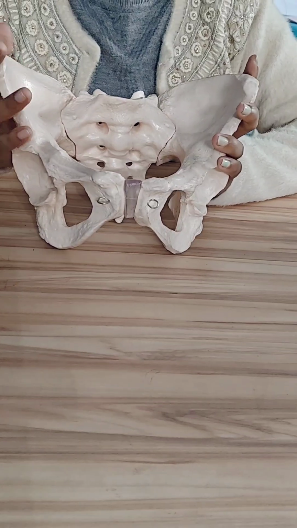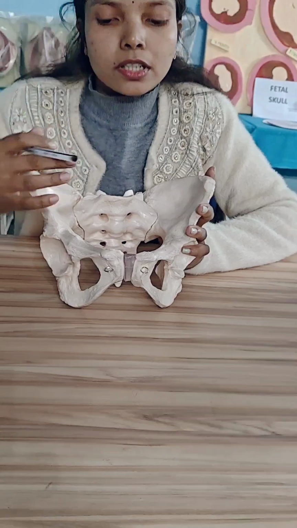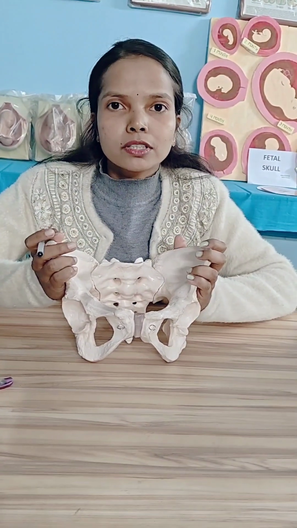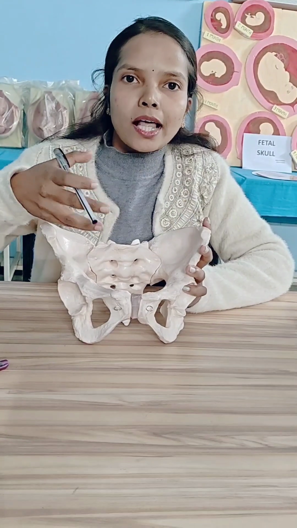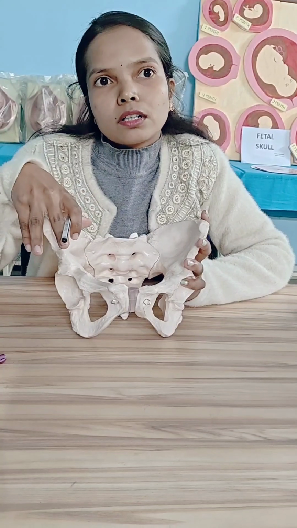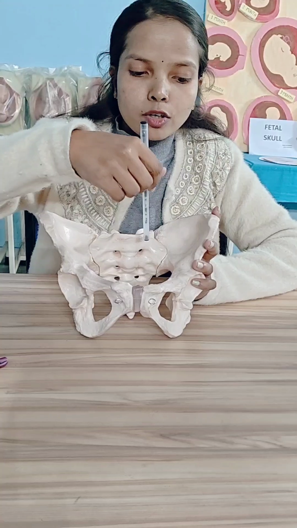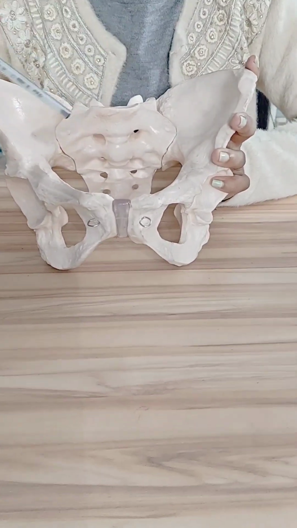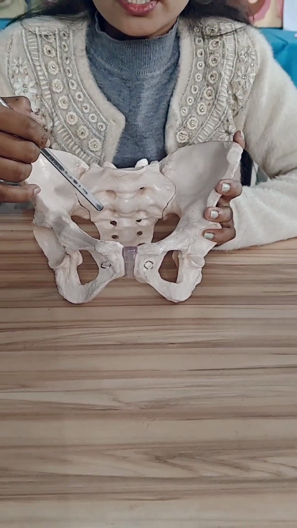Okay, so the female pelvis, as we know, facilitates childbirth. The female pelvis is of 2 types. First one is the true pelvis, and second one is known as the false pelvis. The upper part, which only helps to support the organs, is known as the false pelvis. It will not facilitate childbirth, and the part of the pelvis which facilitates or passes through the birth in childbirth is known as the true pelvis.